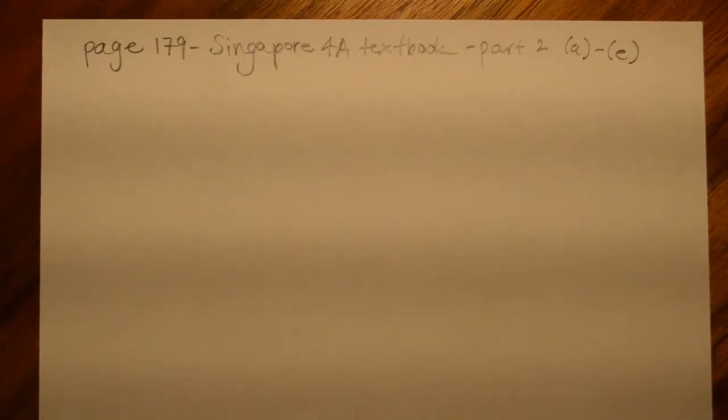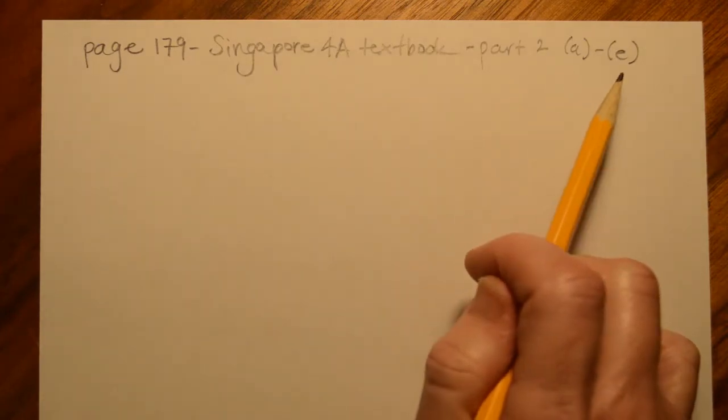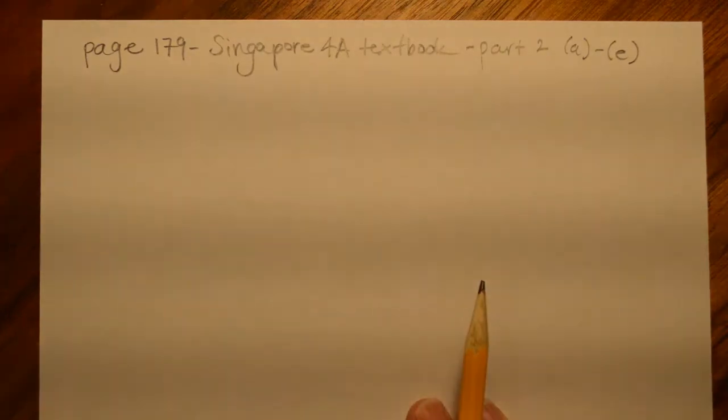Hey guys, welcome back. Page 179 still in your Singapore 4A textbook. But this time we're going to look at part 2, the A through E.